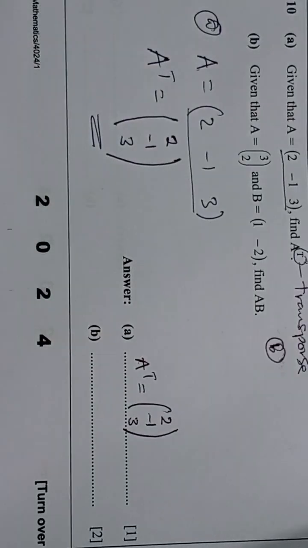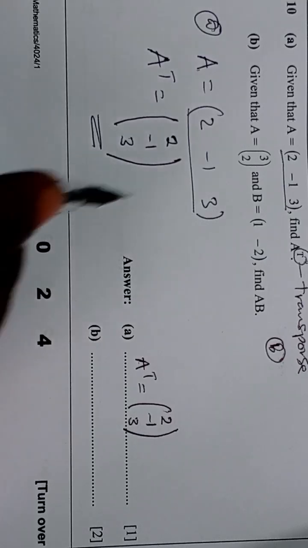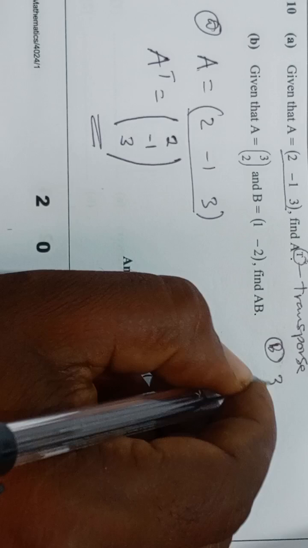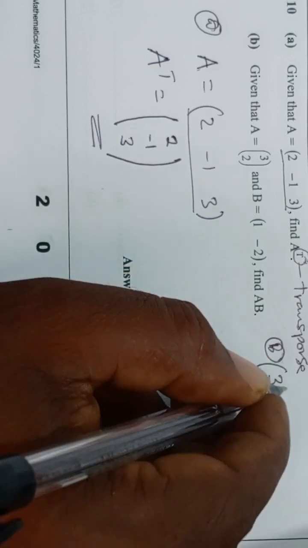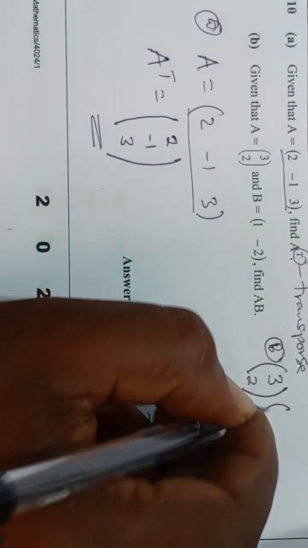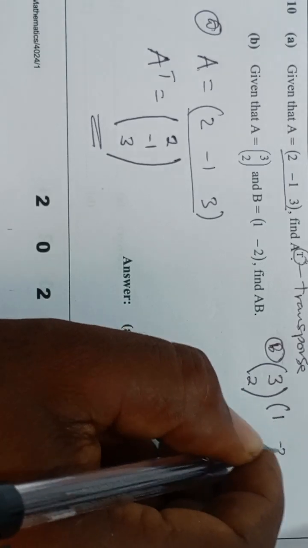Given that matrix A is 3, 2, and B is 1, negative 2, find AB. So matrix A, which is 3, 2, times matrix B, which is 1, negative 2.